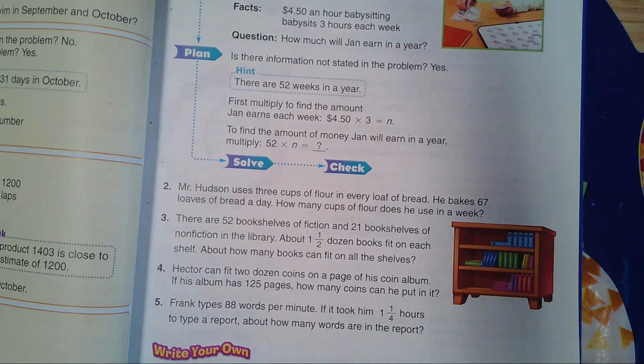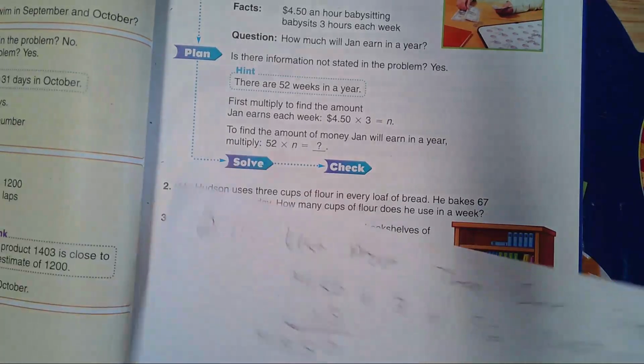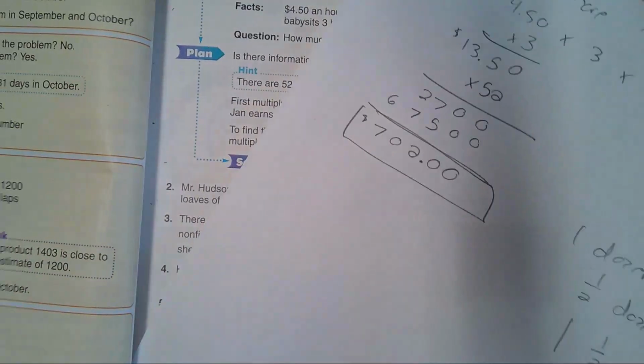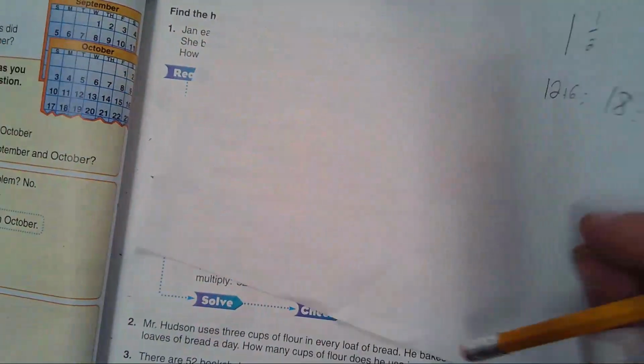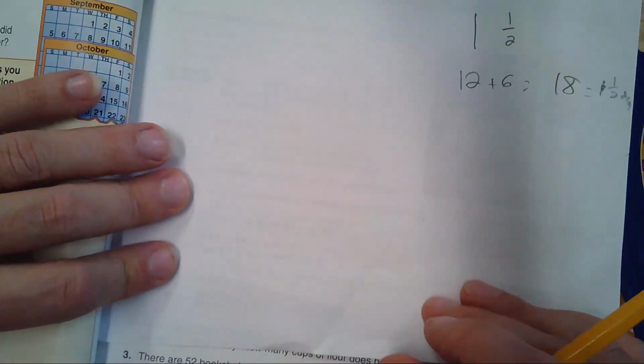Pretty much spoon fed you the whole way through it. Word problem strategies seem weak. Okay. What do I know? 52 bookshelves of fiction, 21 bookshelves of nonfiction, 1.5 dozen on each shelf. What do I not know? How many books can fit on the shelves? What do I need to know?